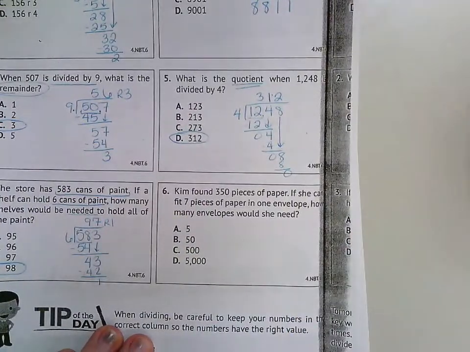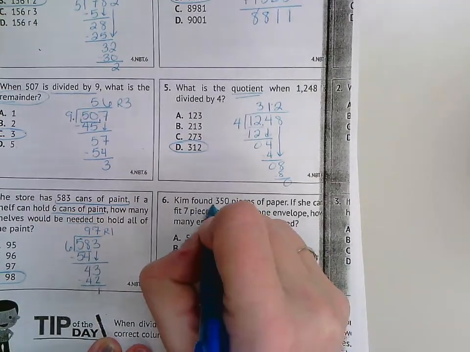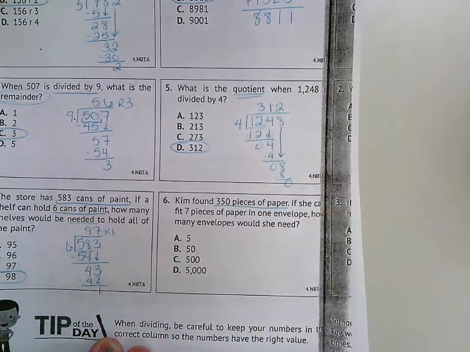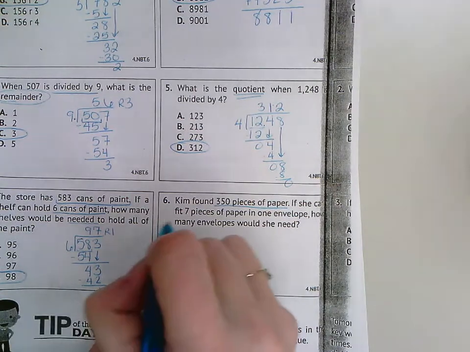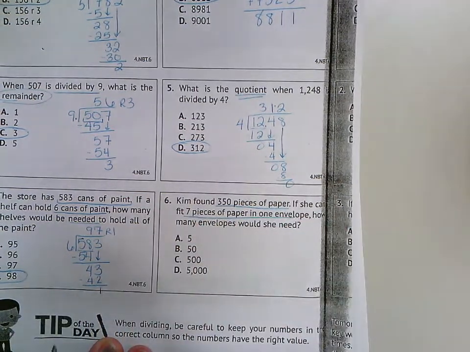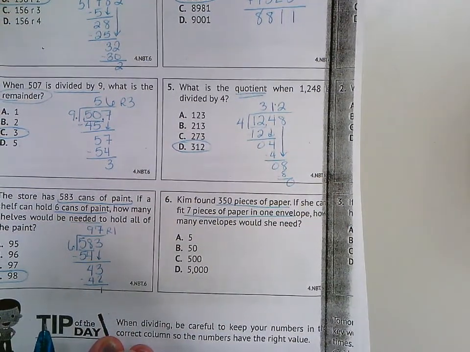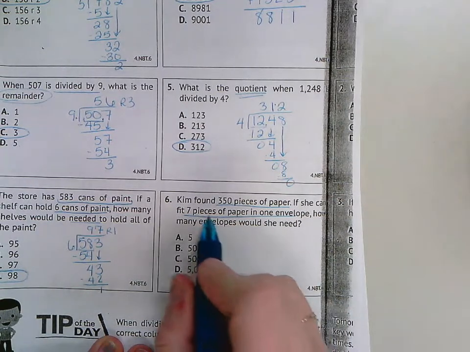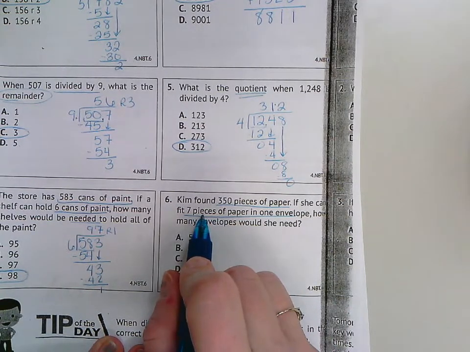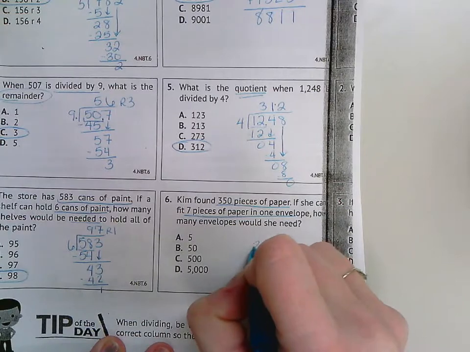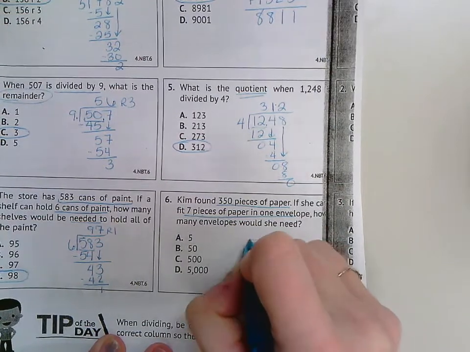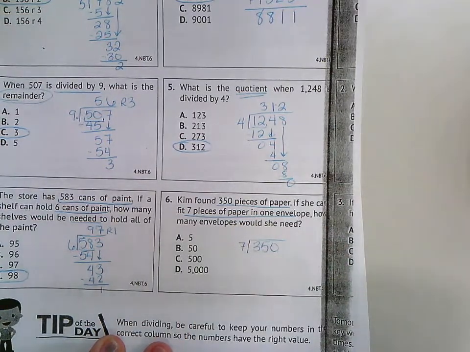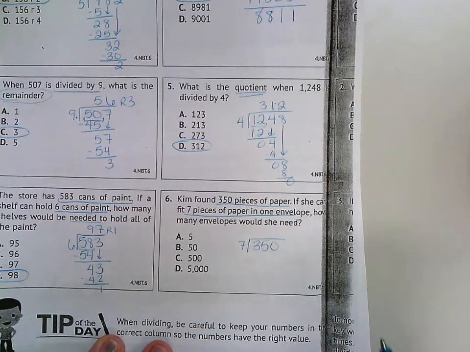And number 6, Kim found 350 pieces of paper. If she can fit 7 pieces in one envelope, how many envelopes would she need? Okay, so I'm breaking up into groups of 7 to go in envelopes. So 350 divided by 7, and I see right away that this is an extended fact.